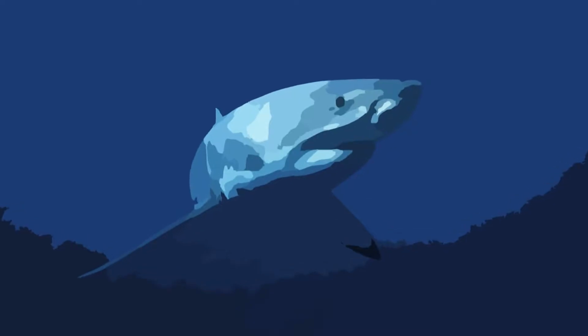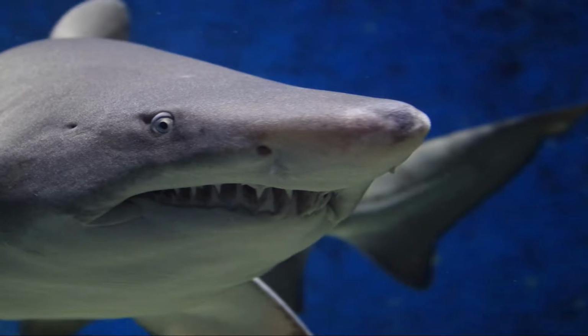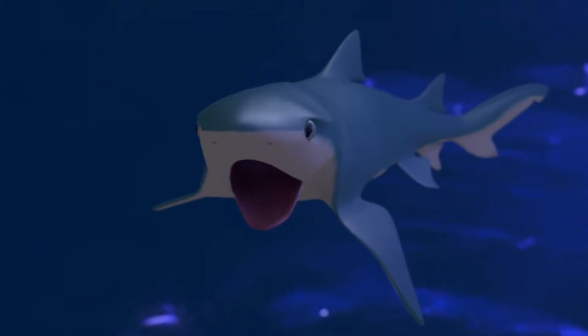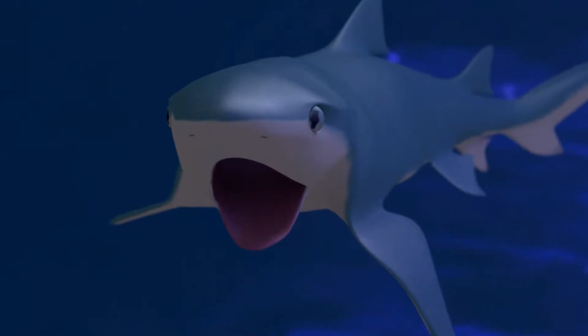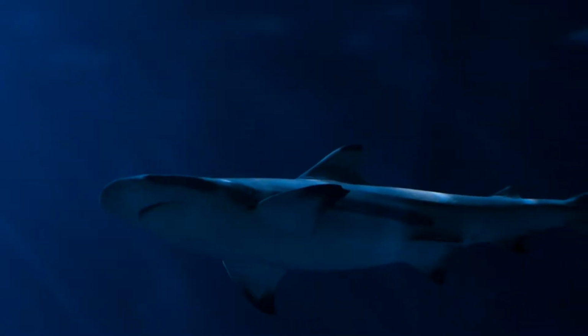A shark swims through the ocean, hunting for food. Then, something comes into view ahead of it. Something that makes it turn and swim away as fast as it can. What could be powerful enough to make this king of ocean predators flee?